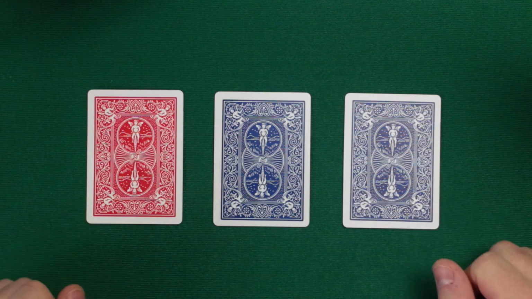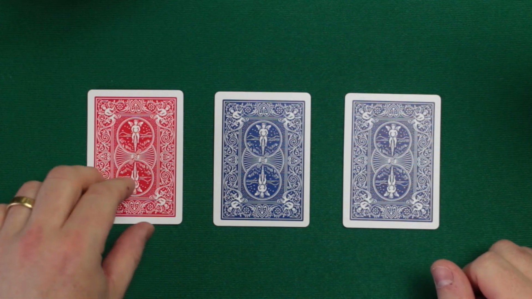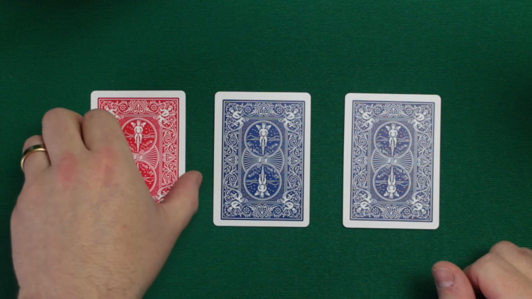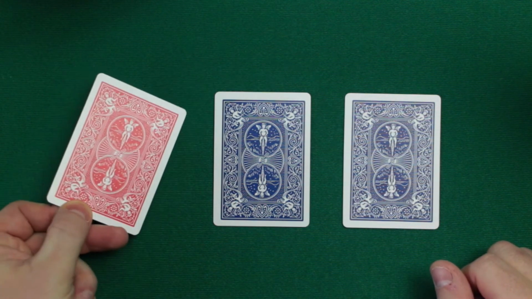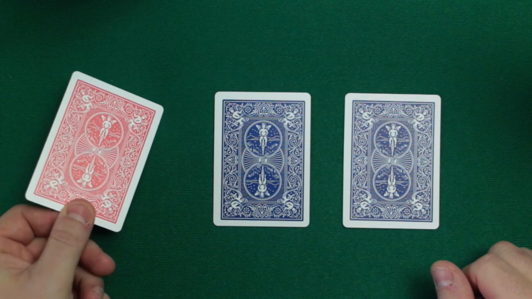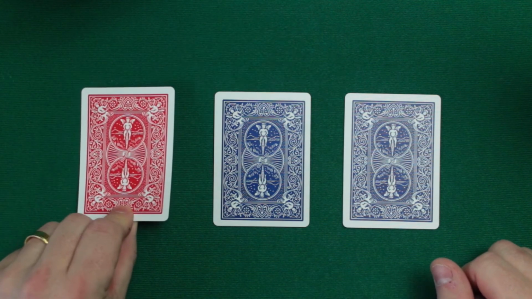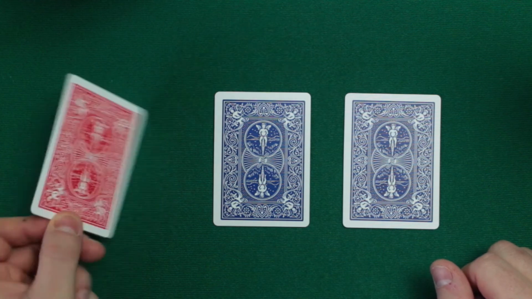I've got hold of some rather special cards here, bicycle cards. But what's different about these is I have a red card here, which is red on both sides. This is called a double-backed card. So it's red on both sides.